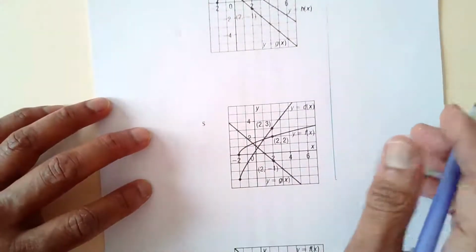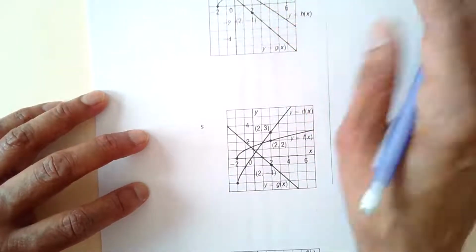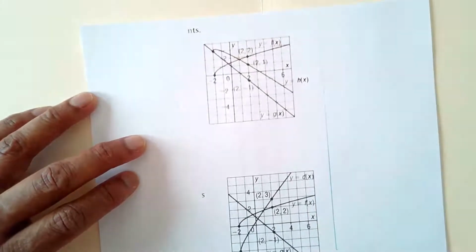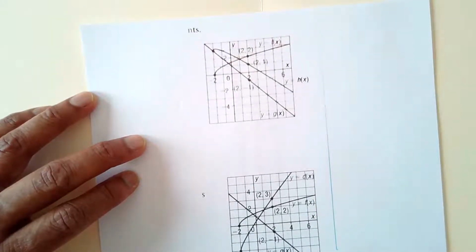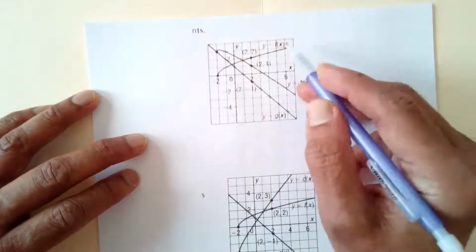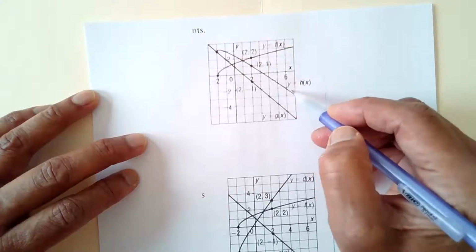In the first case here, we'll be adding functions. So here we have g of x, we have f of x and h of x. So g of x plus f of x will give us h of x.